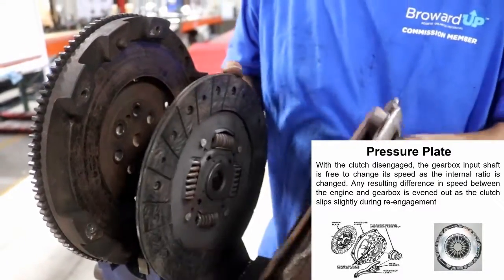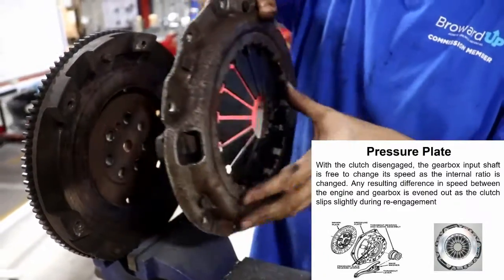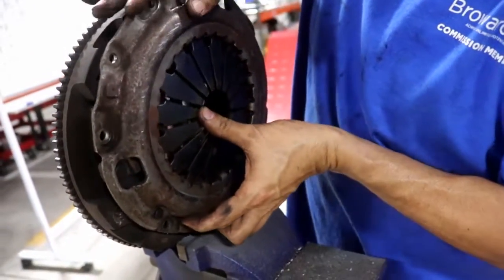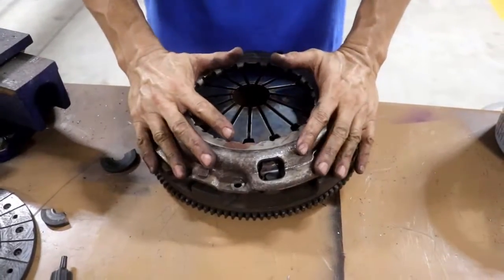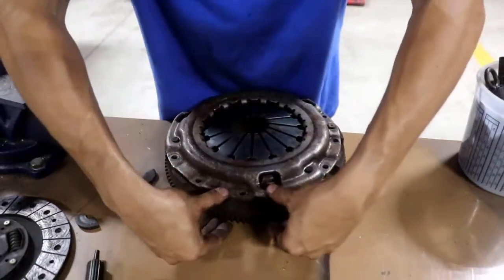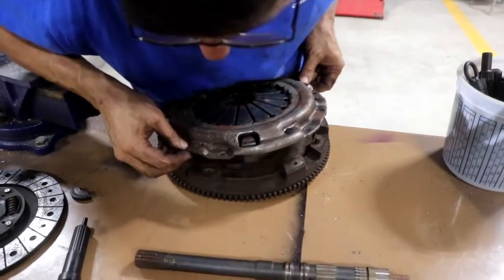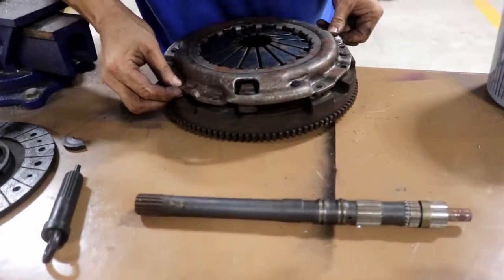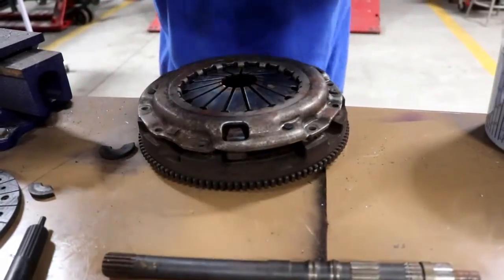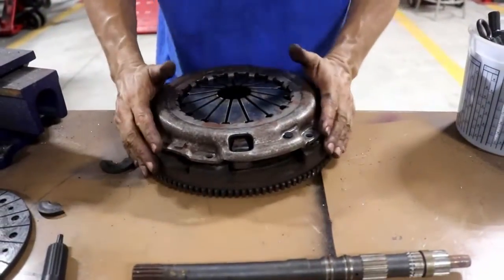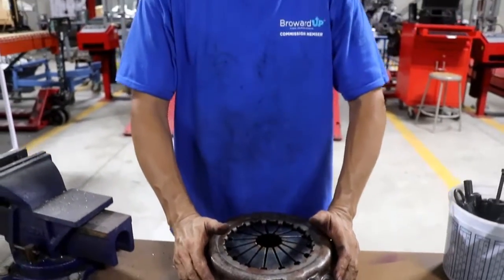The pressure plate is normally bolted on the flywheel. In other words, the pressure plate and the flywheel are bolted together all the time. They spin at the same speed because they are bolted together.